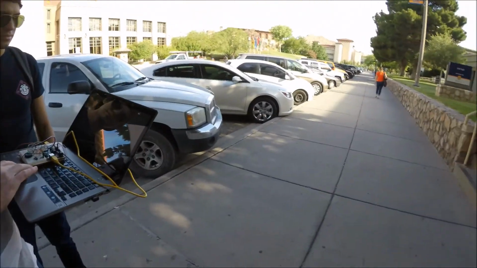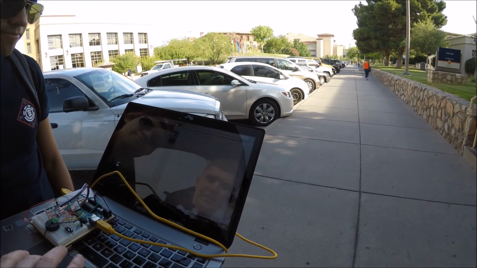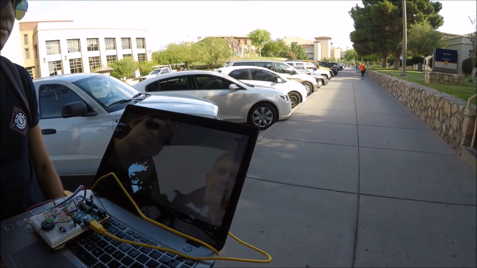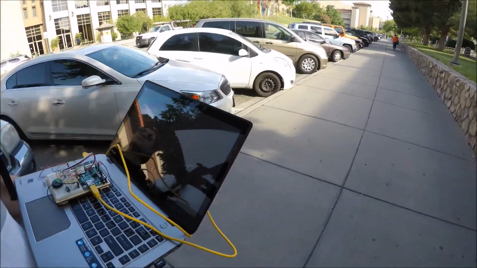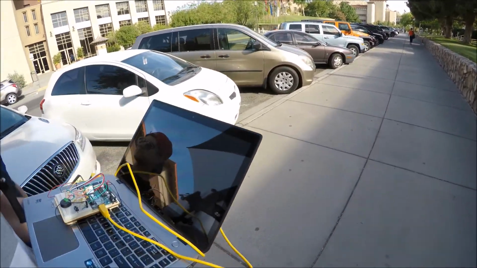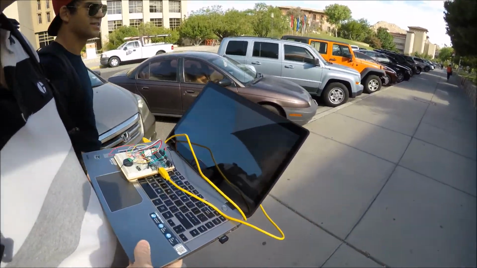And so now I'll turn the scroll back on and we'll continue walking to Benedict Hall, next point on the path. 52 meters to Benedict Hall.